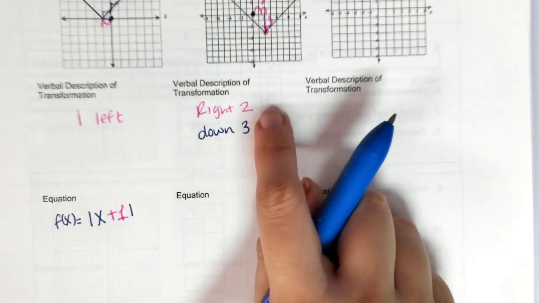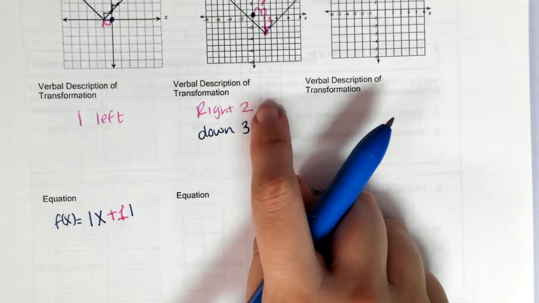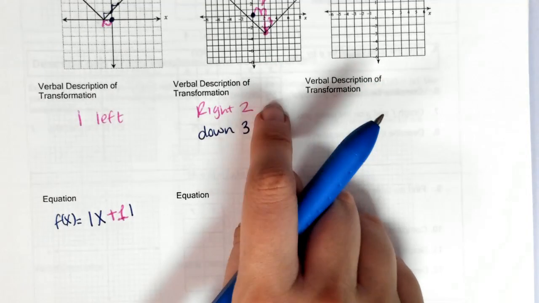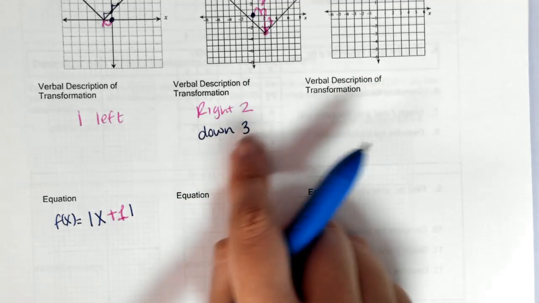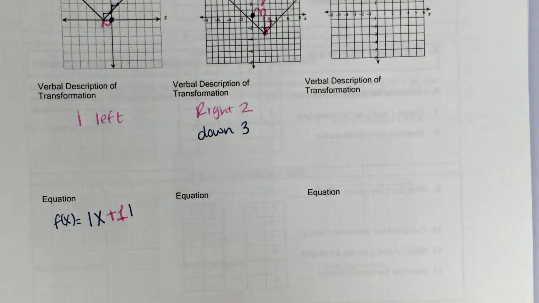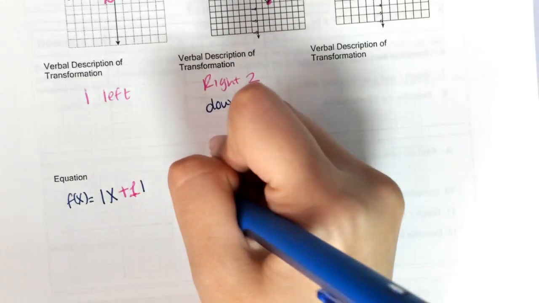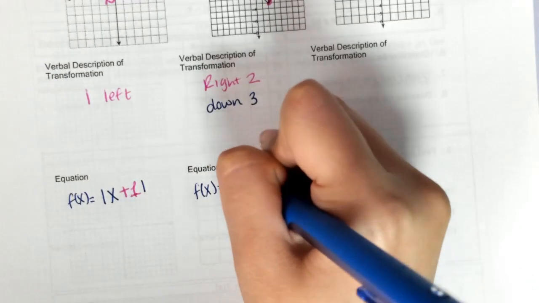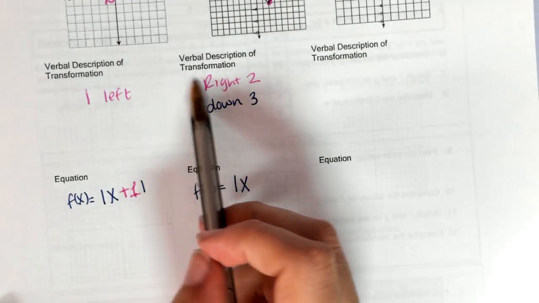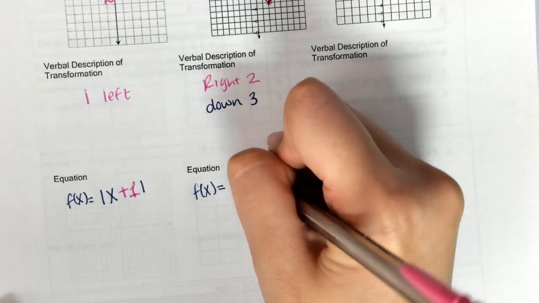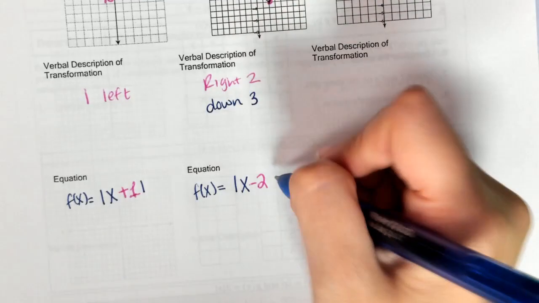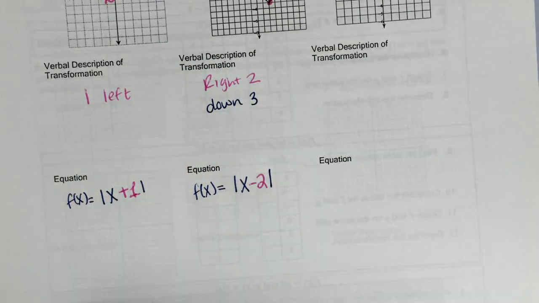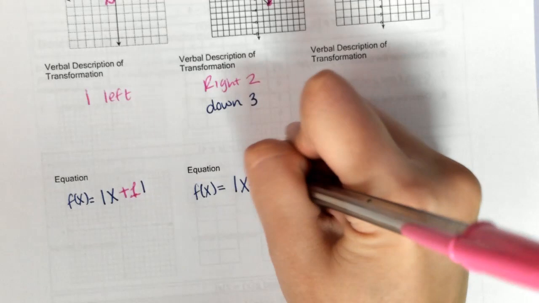So this lets me know two things are happening. Since I'm moving left or right, this is inside the parentheses because it's a horizontal transformation. And since it's going down, that means it's outside of the absolute value bars. So absolute value of x is equal to absolute value of x. Remember, it's opposite, so it's going to be minus 2. And then this down 3 lets me know that I'm going minus 3.